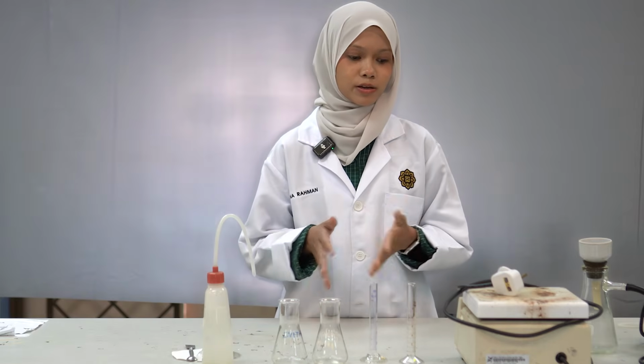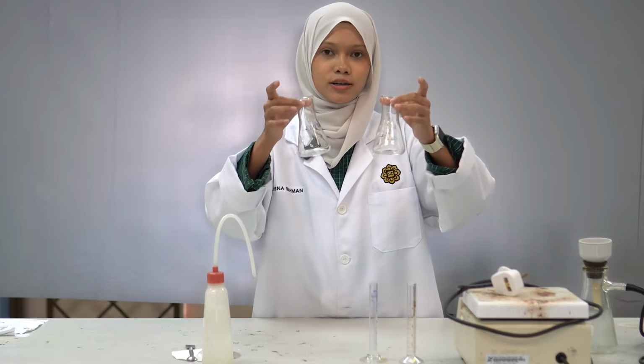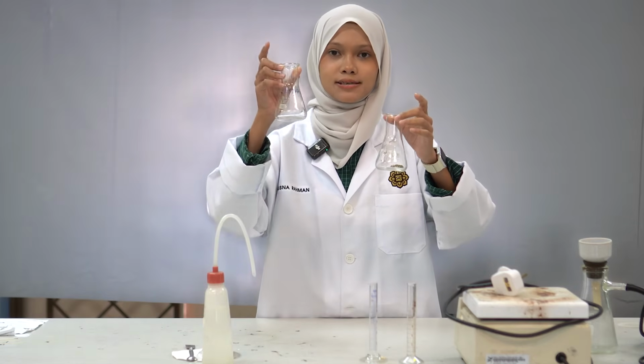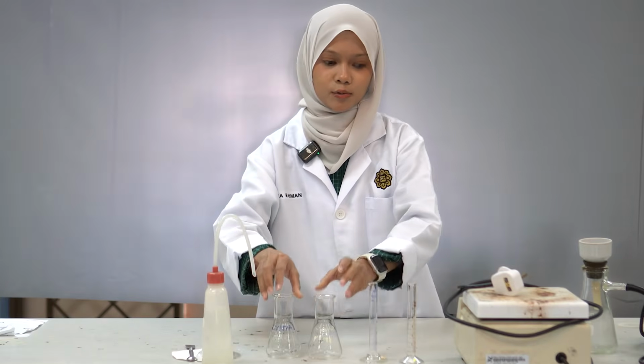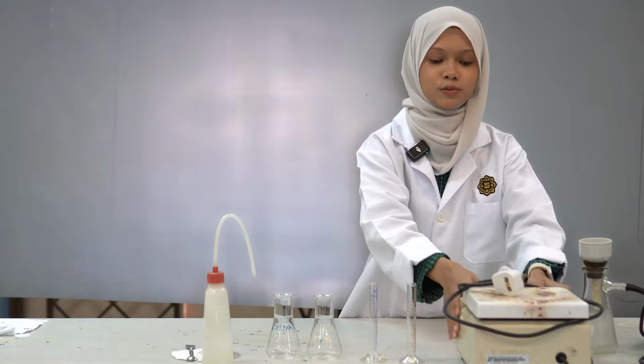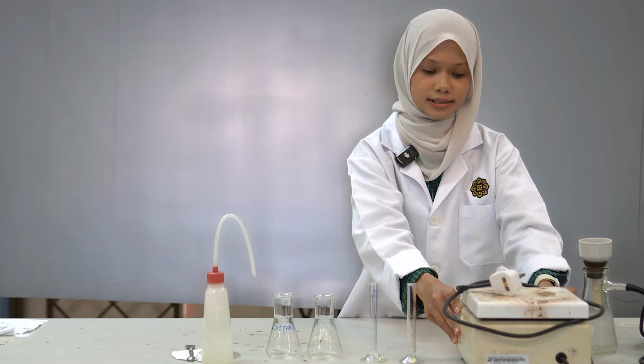So for the next part, I'm going to explain the equipment that we're going to use and the procedure. First, we're going to use 2 conical flasks, which we're going to label as the single solvent flask and the mixture solvent flask. And then we need a hot plate, which we're going to use for heating our solvent later.